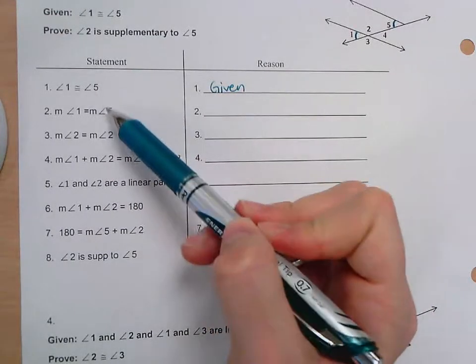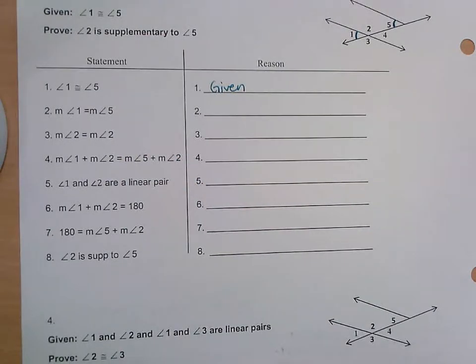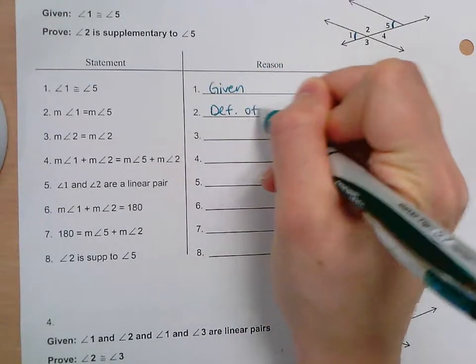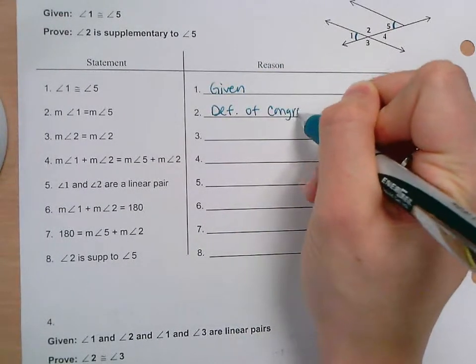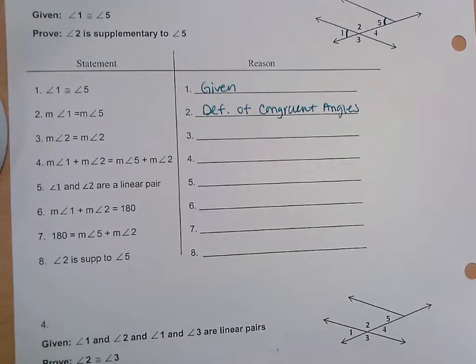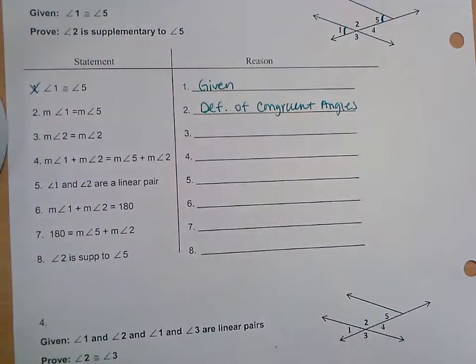So from line 1 to line 2, angle 1 is congruent to angle 5, so the measure of angle 1 is equal to the measure of angle 5. Definition of congruent angles. Notice how often that comes up. That came up a lot with segments as well, saying something is congruent so the measure is equal. So I used line 1.